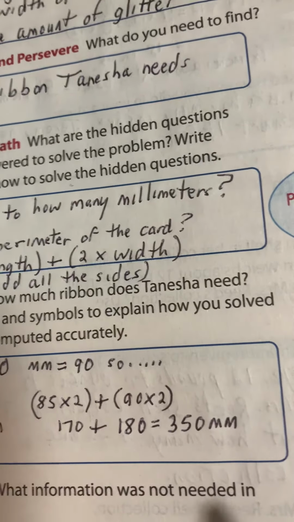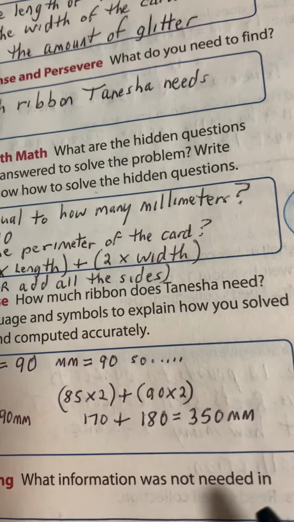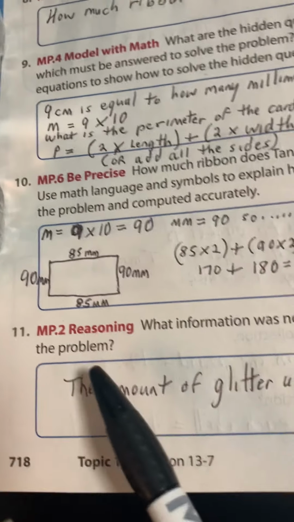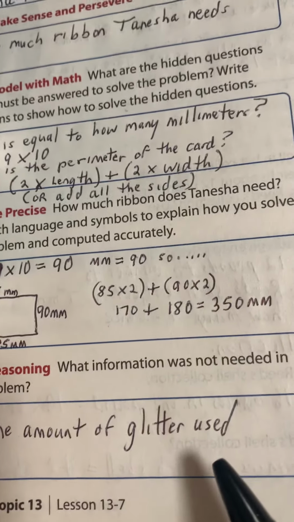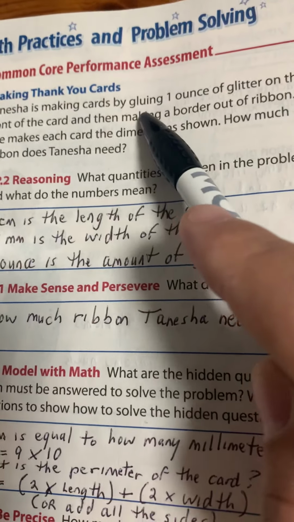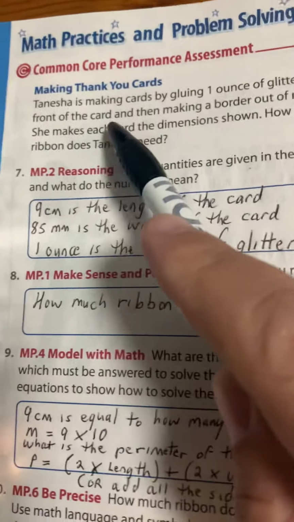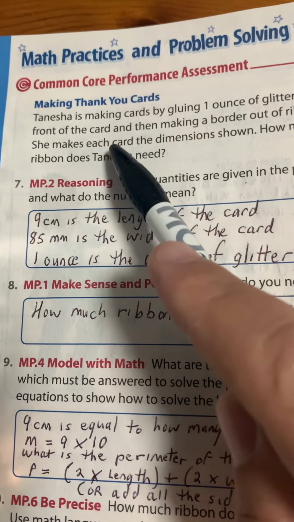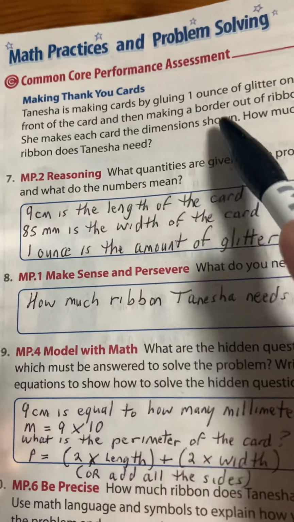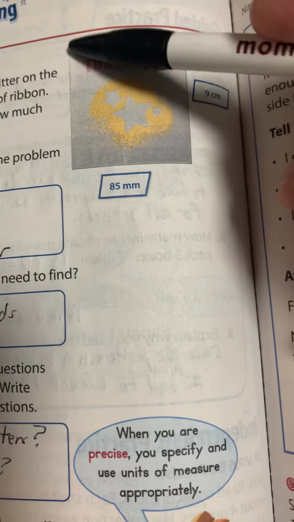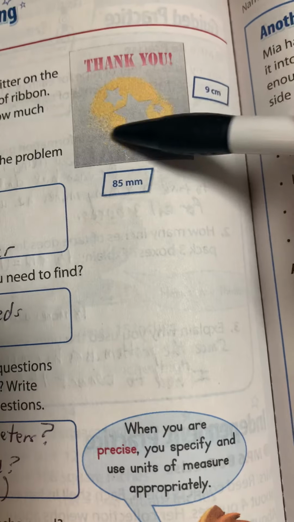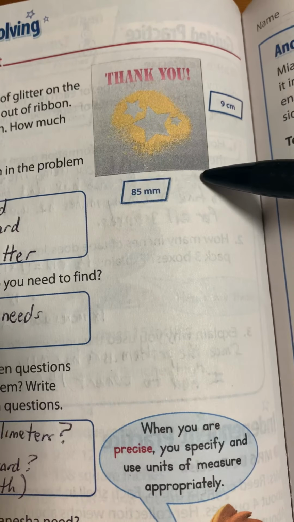Now you're probably thinking, wait a second, what about the glitter? We don't do anything with that? Well, it says, what information was not needed in the problem? The amount of glitter used. This is called extra information. We don't care that she's using 1 ounce of glitter on the front of the card. Why don't we care? Because the question only asked, how much ribbon does Tanisha need for the border? She's making a border. So if she's making a border and they want to know how much ribbon she's going to use, I don't care about the front of the card. I only care about the perimeter.